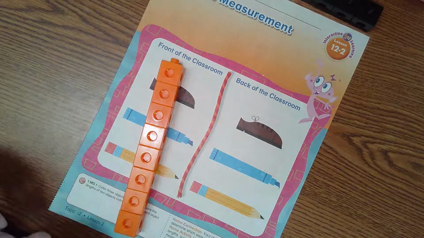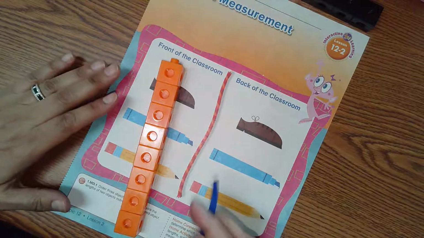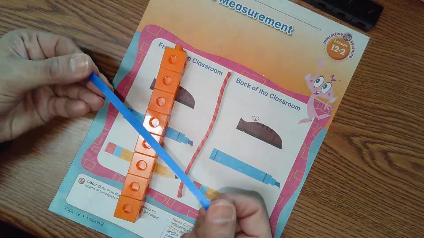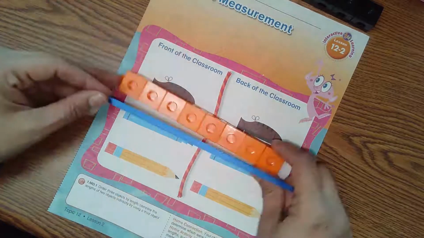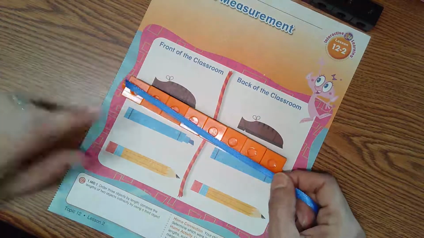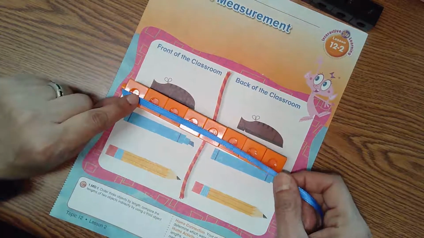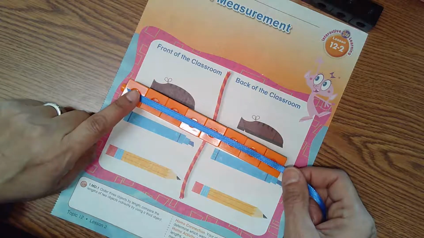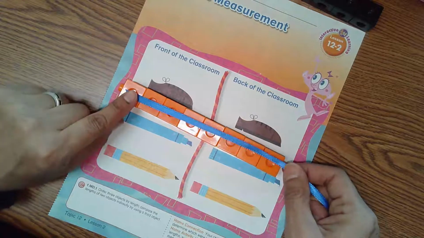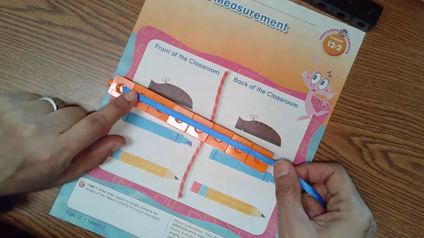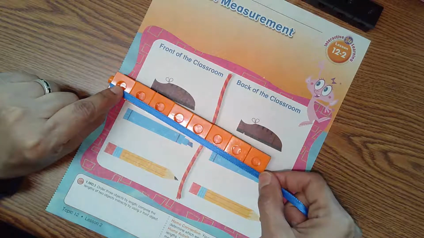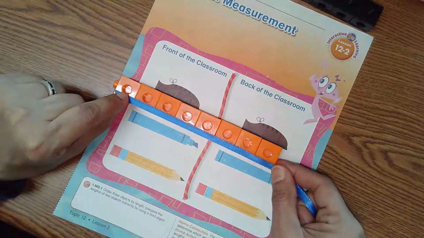Okay, so in this lesson I'll be showing you how to compare according to something you have. So for example, if I measure the first item I have, the most important thing when we measure is that we have to hold one end of the string so it's aligned to the item or the object that you are measuring.